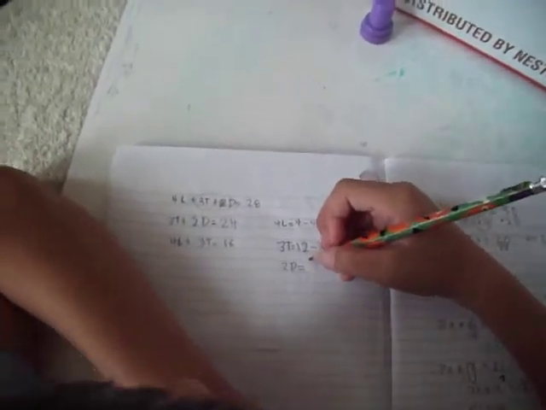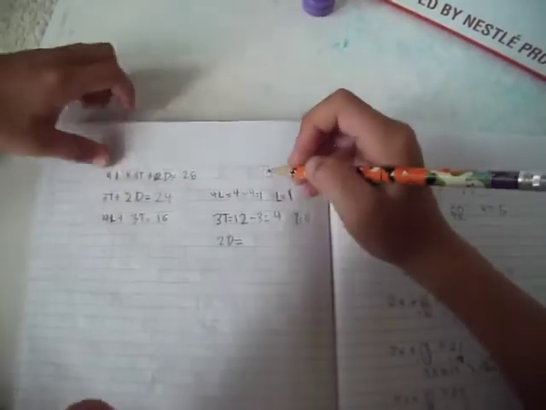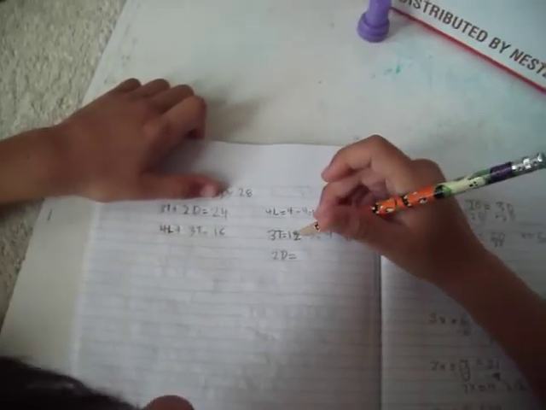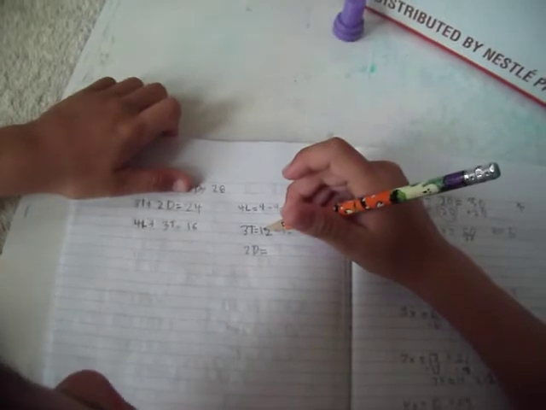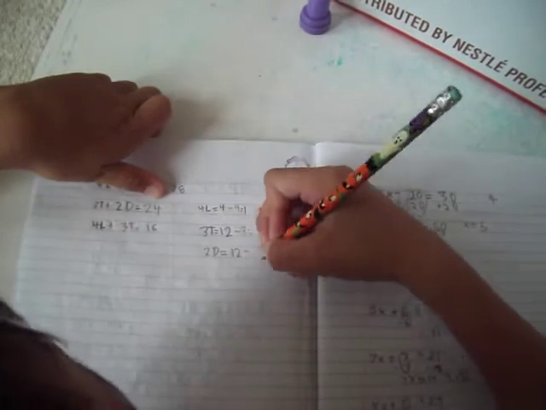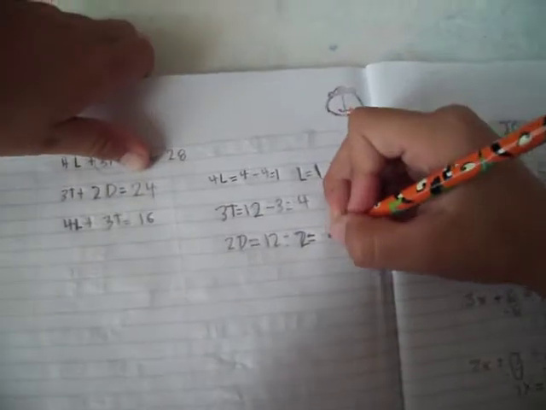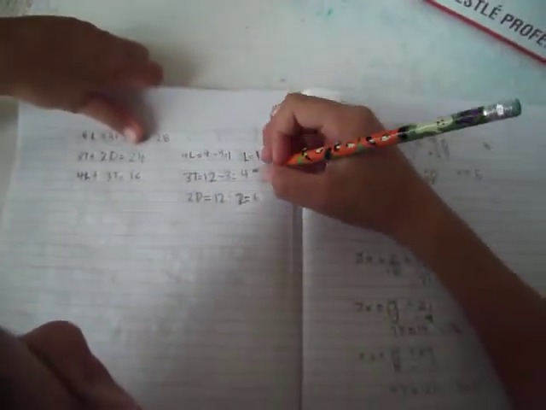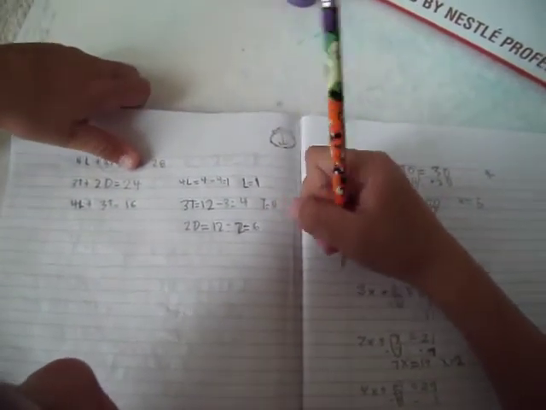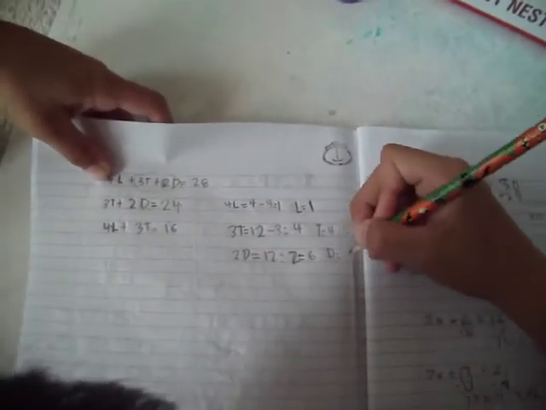2D equals... wait. Okay. 3D equals 12. That one's 12. 2D is 12, divide by 2 equals 6. That's what you're saying, your final pronouncement. Okay. L is 1. T is 4. And what's the last one? D equals 6.